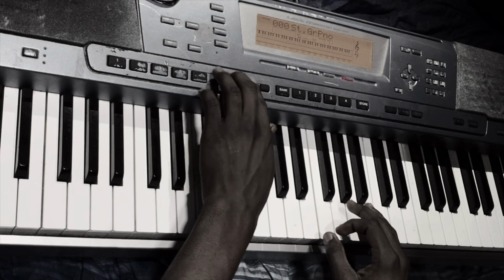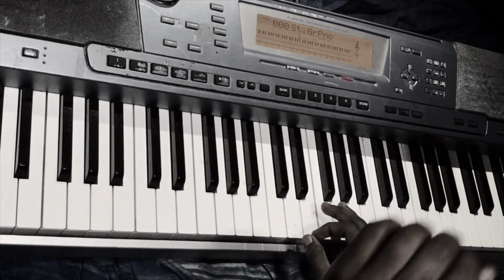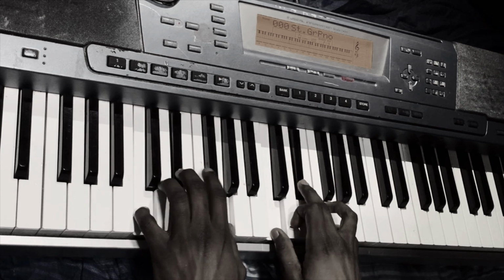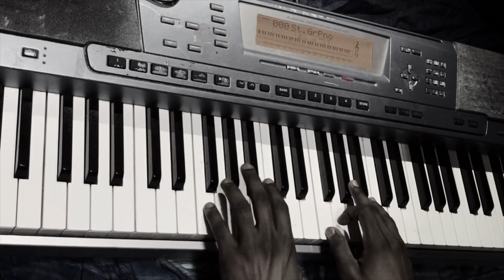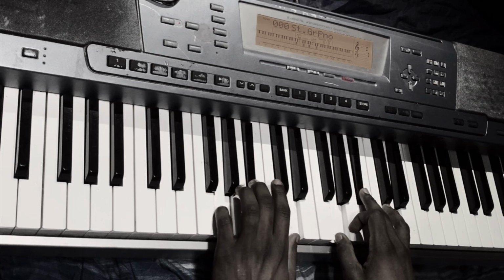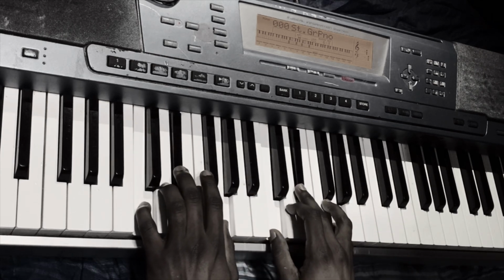Okay, so let's add the metronome and then try to work that out. So 1, 2, 3, 4. 1, 2, 3, 4. Okay.